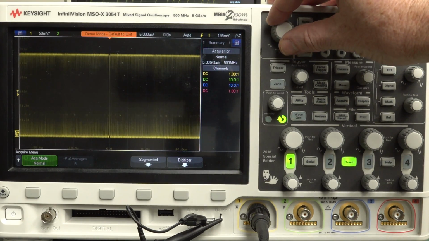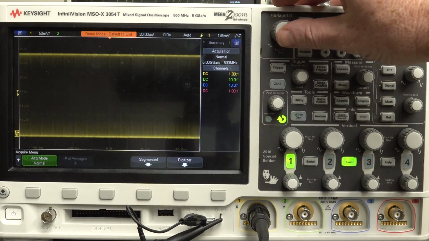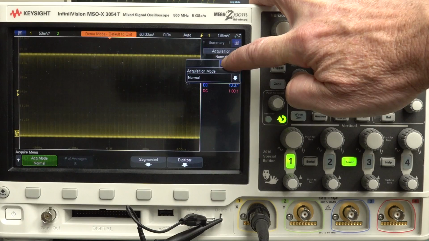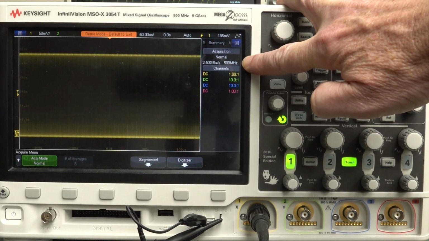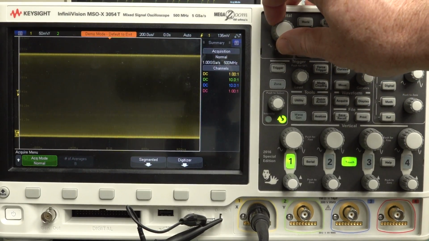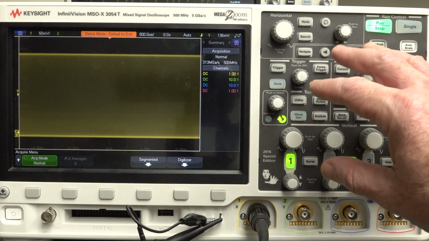So let's actually wind this time base back a bit. 10 microseconds, 20, watch this, gig samples per second, 50 microseconds per division. We've dropped, bloody touchscreens, we've dropped down to 2.5 gig samples per second. And at 100, 1.25 gig. You'll notice that is dropping because this thing's only got 4 meg of memory.